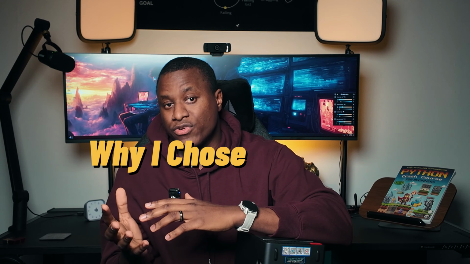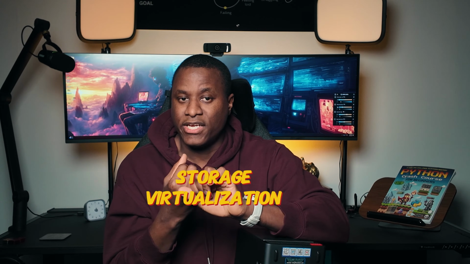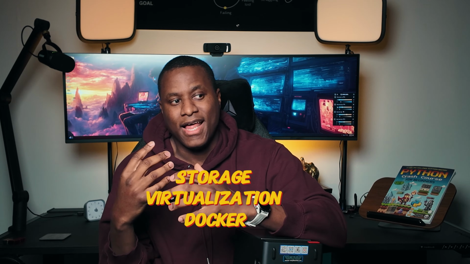So why did I choose TrueNAS? Well, for me, it's an all-in-one solution, or it looks like it for right now, right? Because once I start playing around with it, I might run into some issues. But for now, it handles storage, virtualization, and Docker. This allows it to be like this all-in-one playground to learn and experiment on different concepts. And that's exactly what I need right now. I need a lab environment that is able to provide storage, virtualization, and Docker to allow me to mess around with a lot of new concepts.